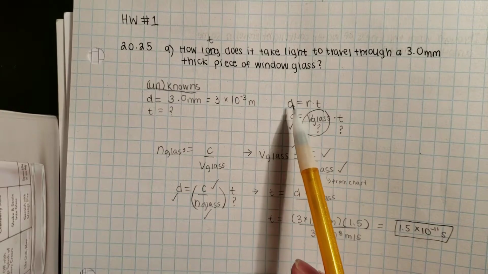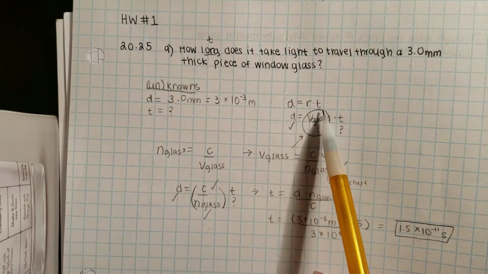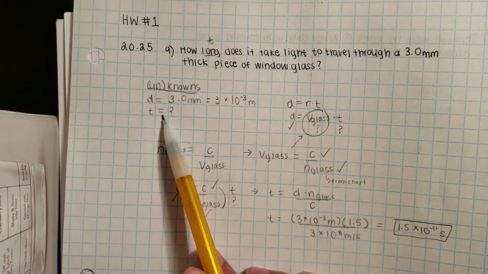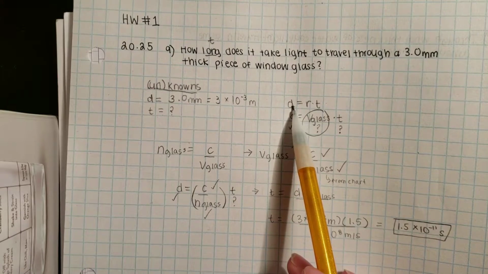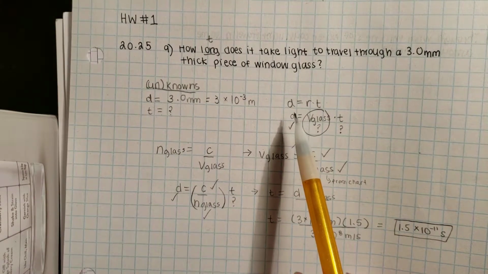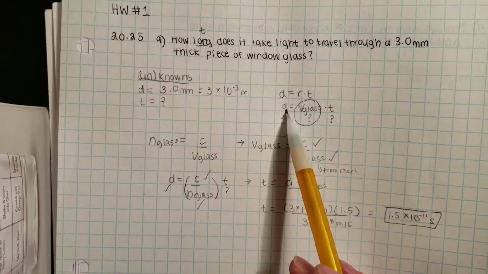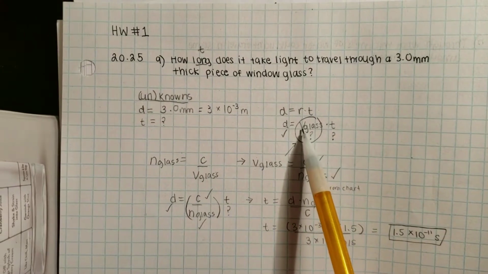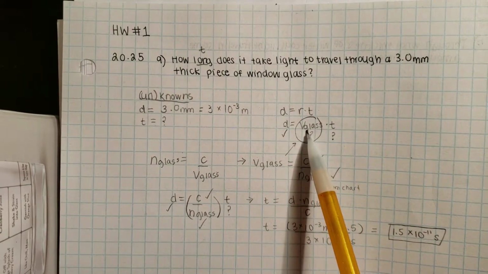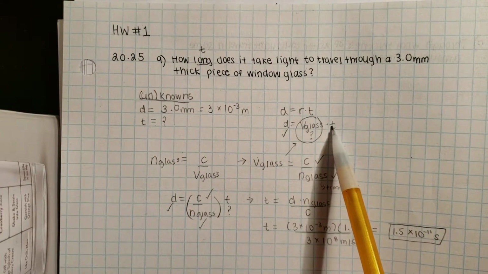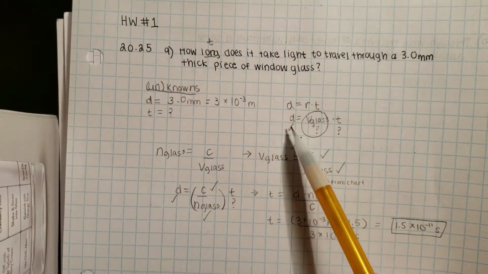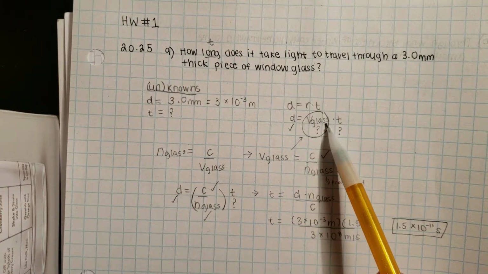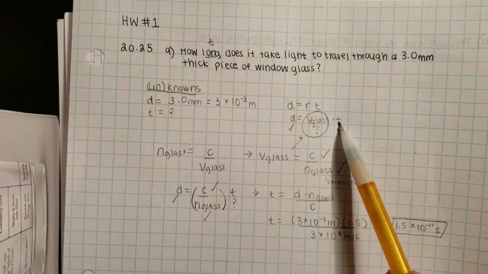So let's follow over here. I write down distance equals rate times time because that is our simplest relationship, and we're trying to find time, so we can use this to help figure out what else we have to do next. Distance, in this sense, is the thickness of the glass, and our rate is the velocity of the wave through the glass material, times time. So we have our distance, but we don't have V glass, and T is our unknown. So we have to find V glass before we can solve for T.